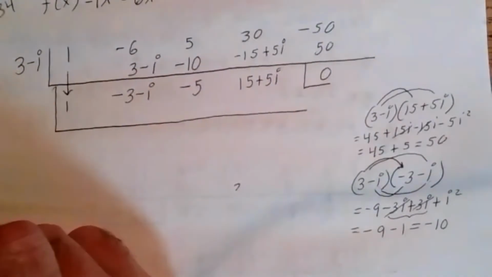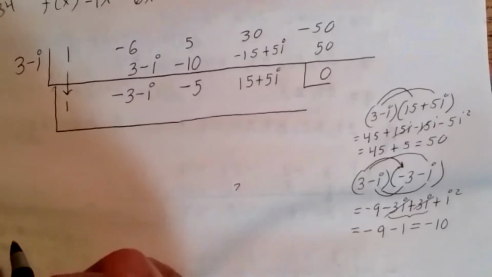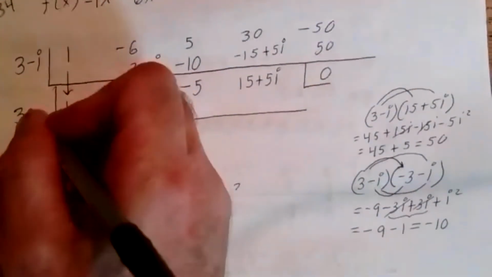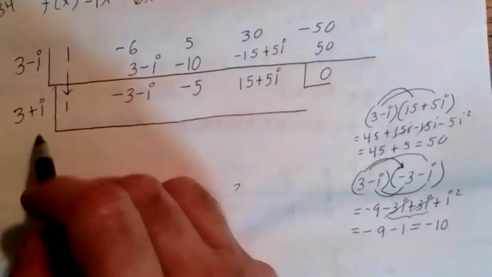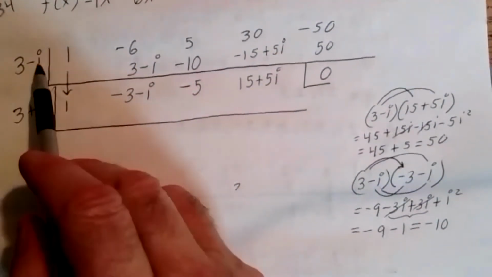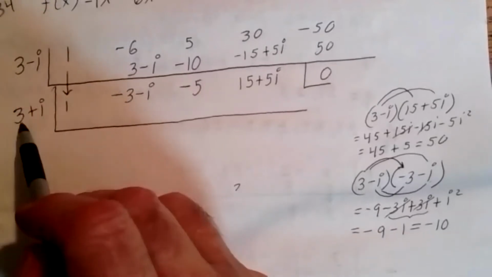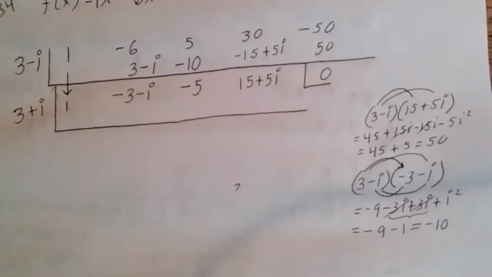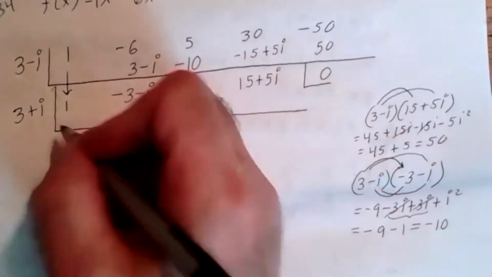All right, now, ladies and gentlemen, do you remember that conjugate pair theorem we read off? That conjugate pair theorem says that if 3 minus I is a 0, what is automatically another 0? 3 plus I. Remember, complex zeros always come in conjugate pairs. So if 3 minus I is a 0, 3 plus I, the complex conjugate of 3 minus I, also has to be a 0. This must be a 0.